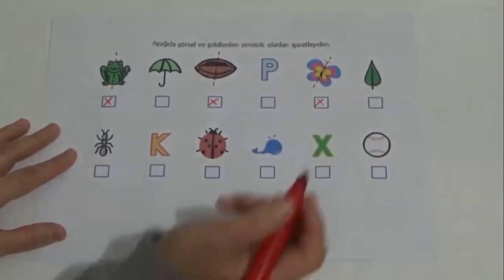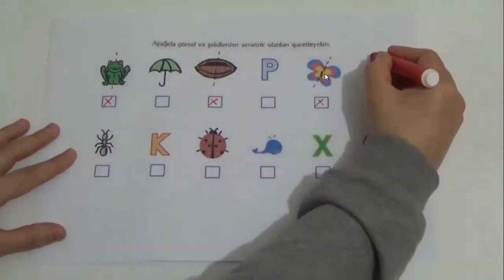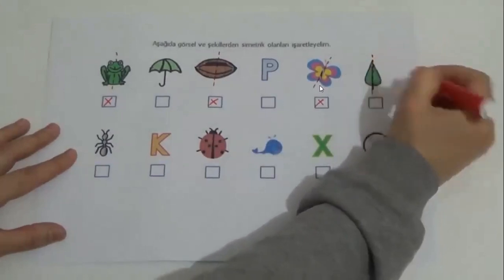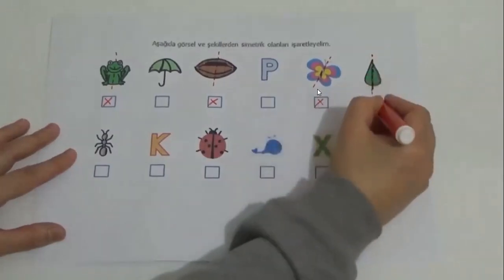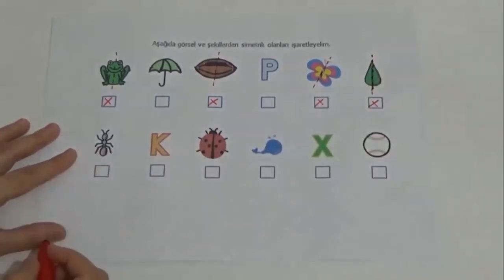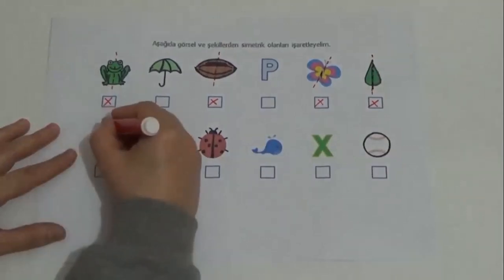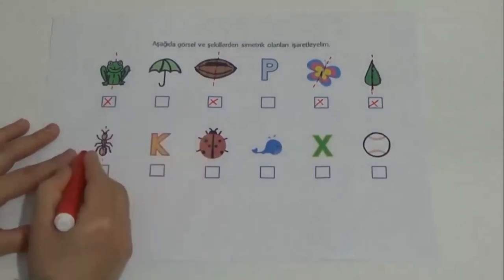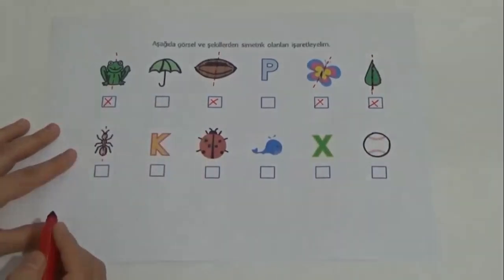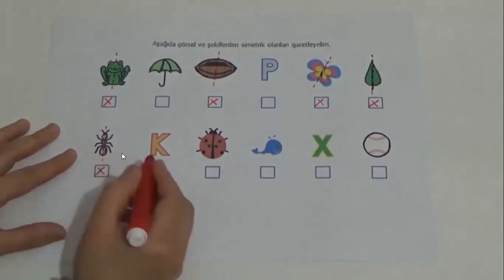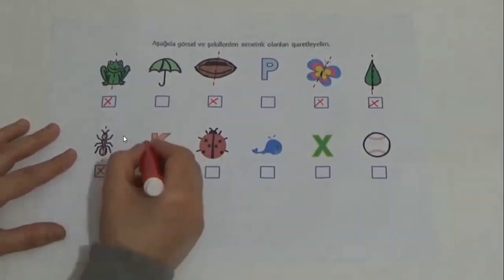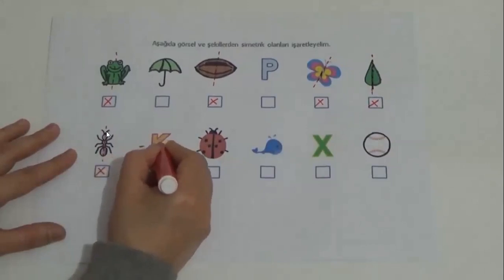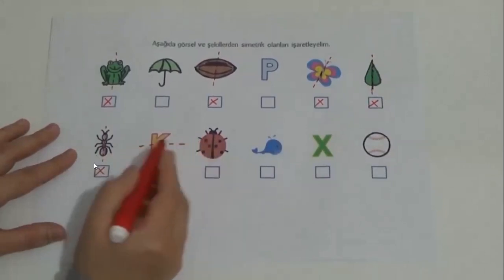In the shape also, when you divide it into two equal parts, as you see, the left side and right side are equal. That's why this picture also has symmetry. And also you can see this is also symmetry.